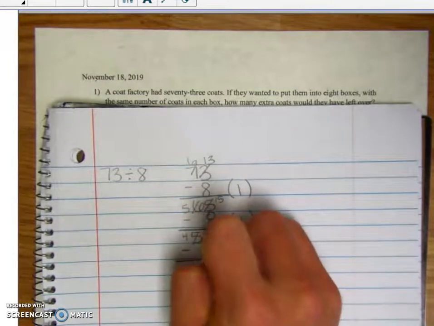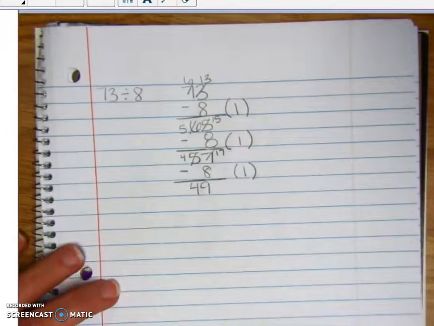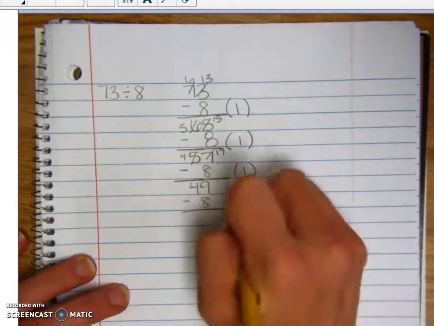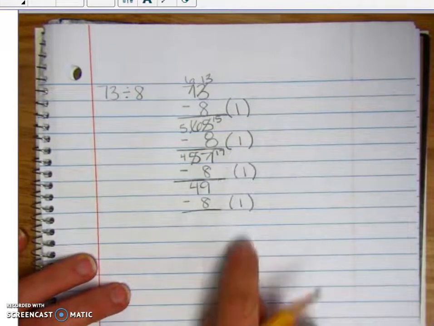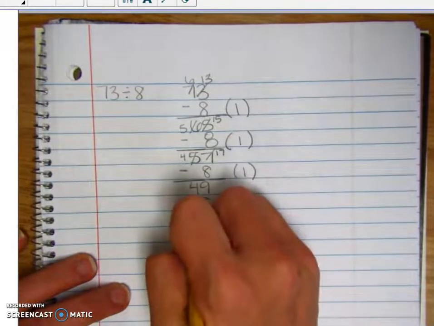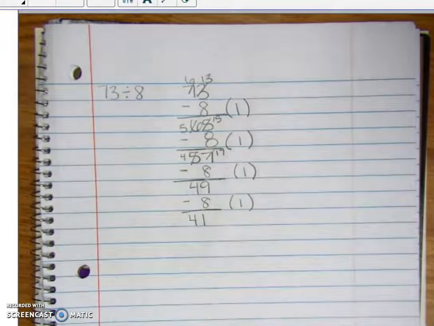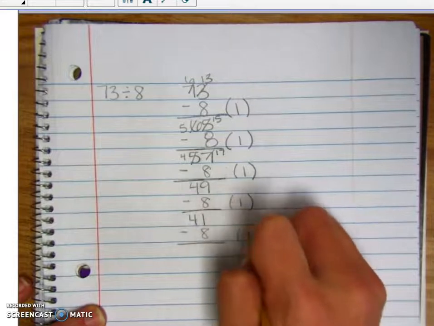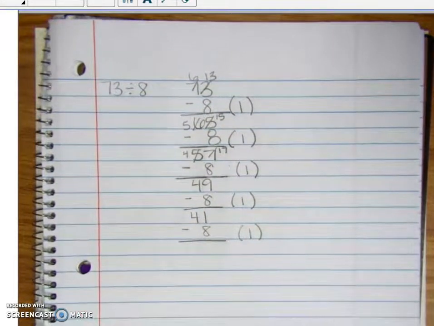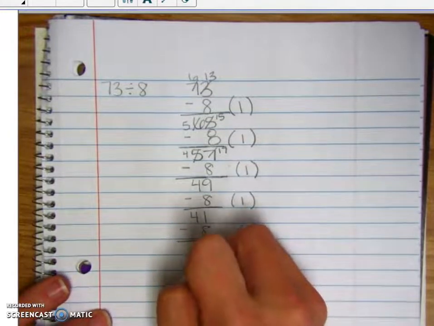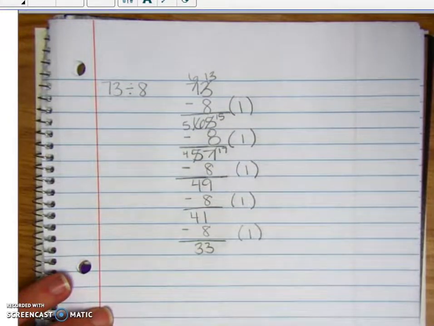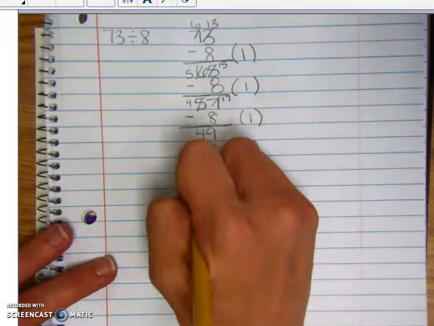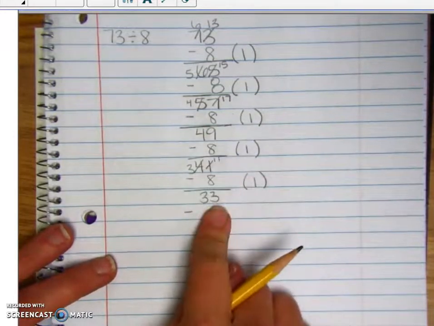You had to regroup. Keep going. You have 49 coats remaining. Now you want to use 8 coats total. That's 1 for each box. Do some subtraction. You get 41. Keep subtracting 8 coats, or 1 coat for each box. You have 33. Take away 8, so you have to borrow 3 and 11. 11 minus 8 is 3.